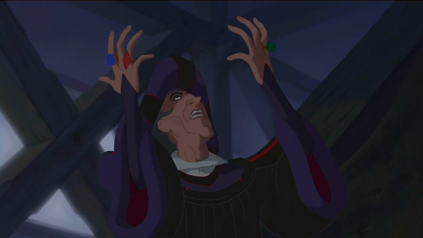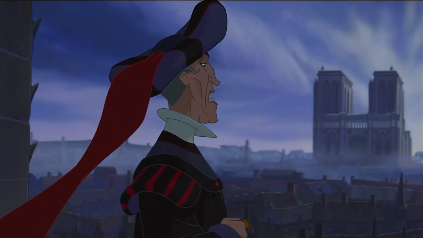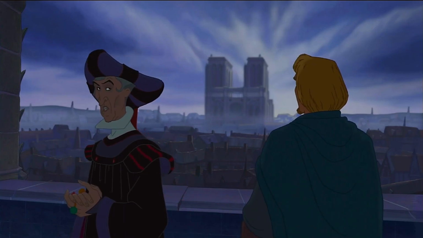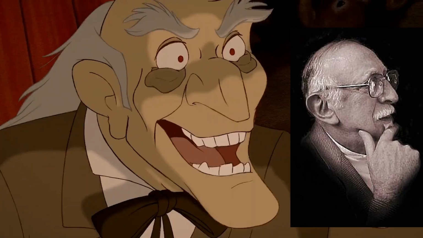But in my opinion, the true vocal standout of the production was the absolutely amazing performance of the legendary Shakespearean actor and voiceover artist, Tony Jay, in the part of Claude Frollo. Disney had dabbled with him in Beauty and the Beast, having him play a side character in that film, and they were apparently so awestruck by his performance that they actively searched for opportunities to use him in future productions.